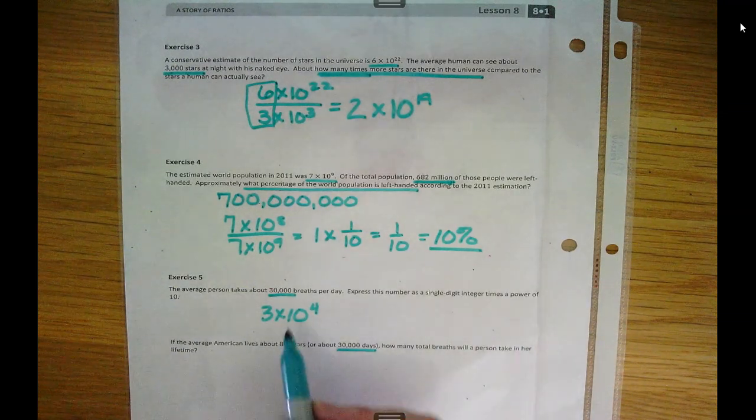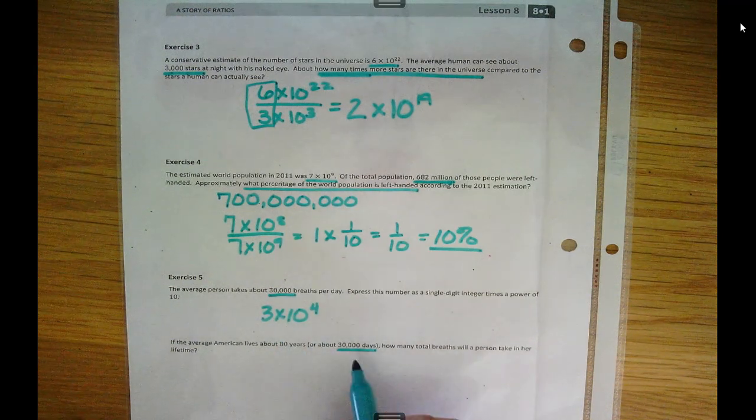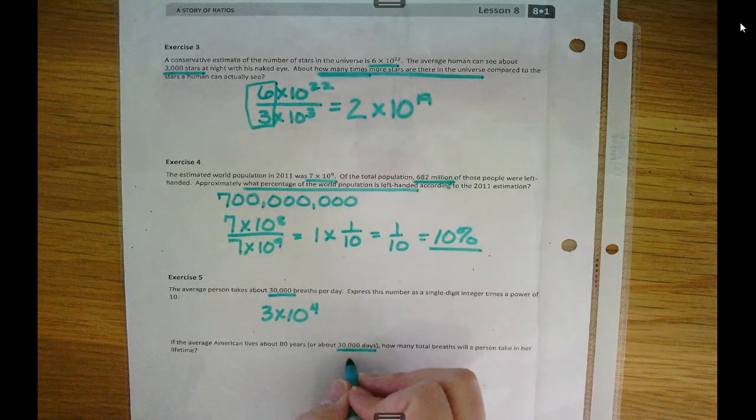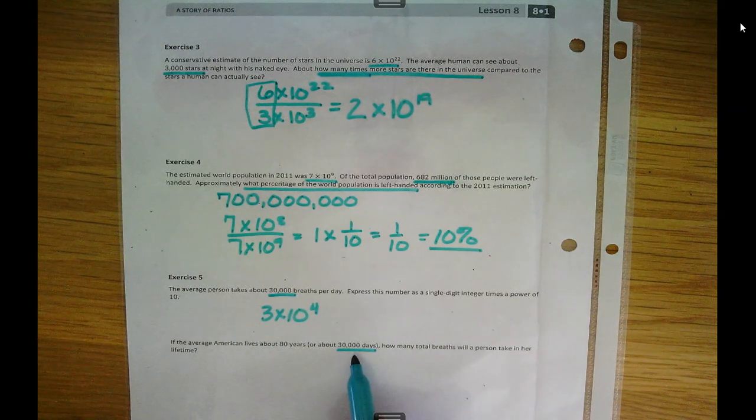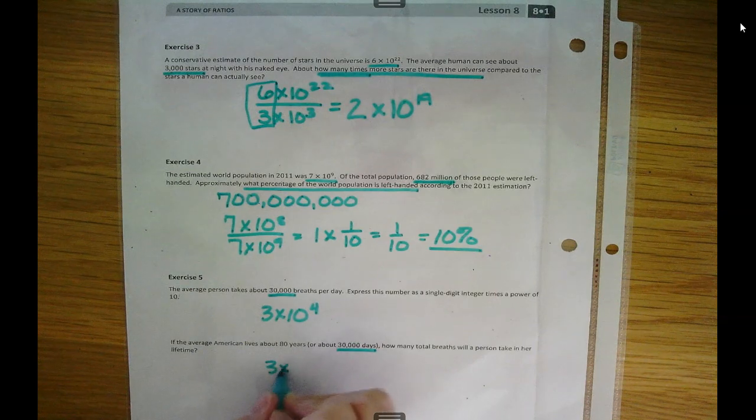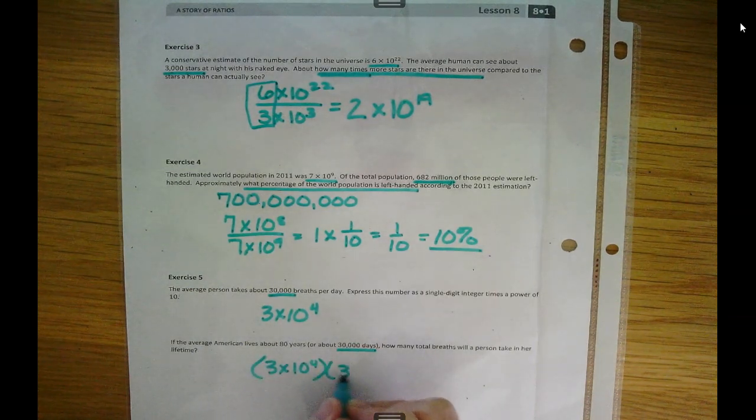I'm going to multiply the number of breaths per day from the first part times the number of days in a lifetime. So I'm going to rewrite this. This 30,000 is 3 times 10 to the 4th, which means this 30,000 is also 3 times 10 to the 4th. And then I'm going to multiply them together.